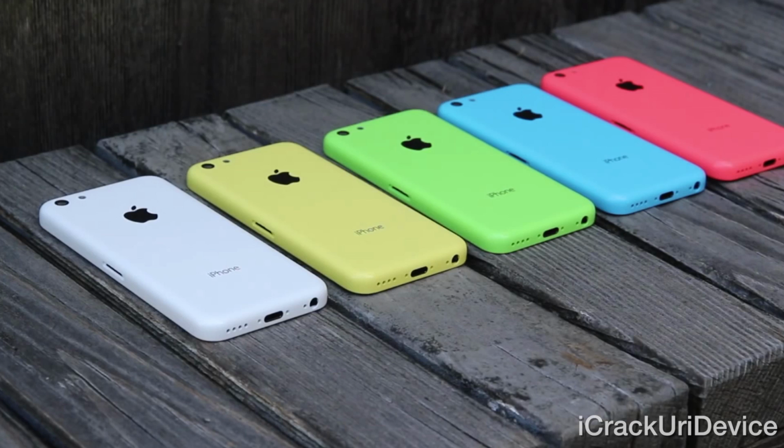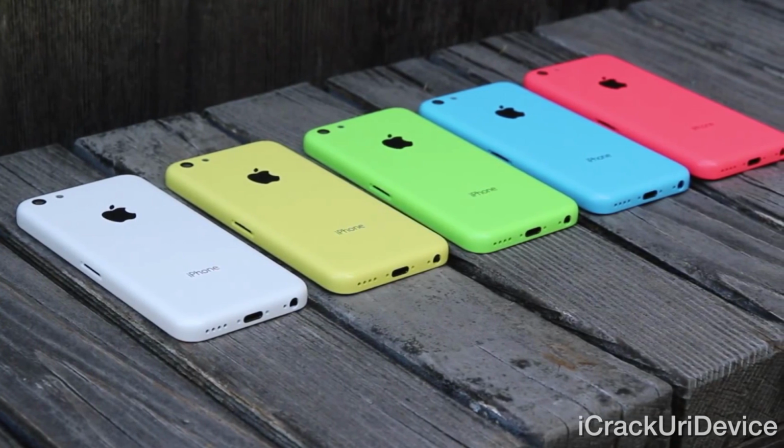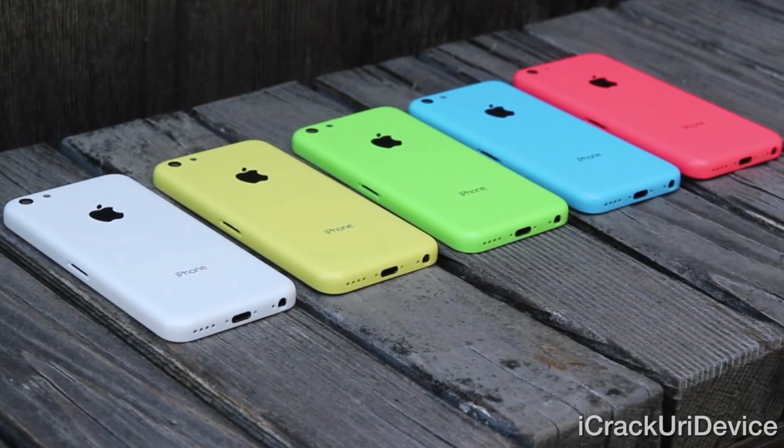Also, I am going to make an all-new video discussing unlocking, how an IMEI unlock works, and what type of unlock you should use for your device that will essentially allow it to function on any carrier, provided the hardware in your iPhone supports said carrier.